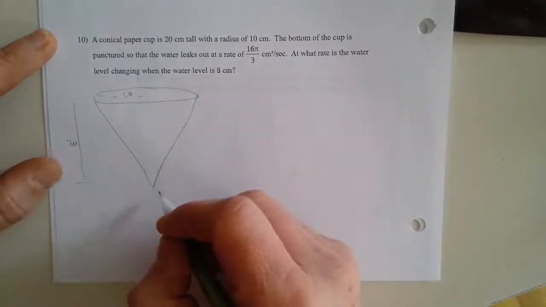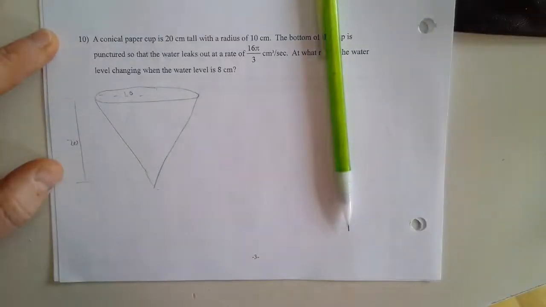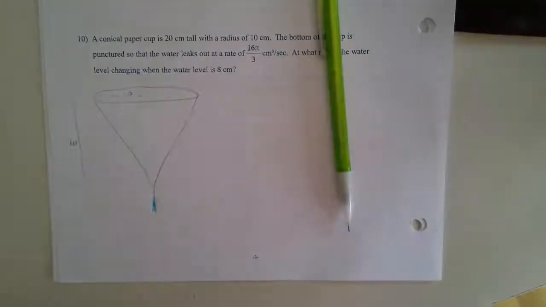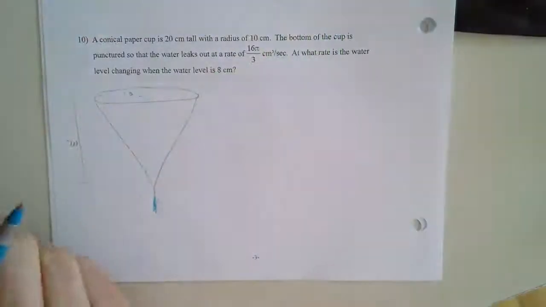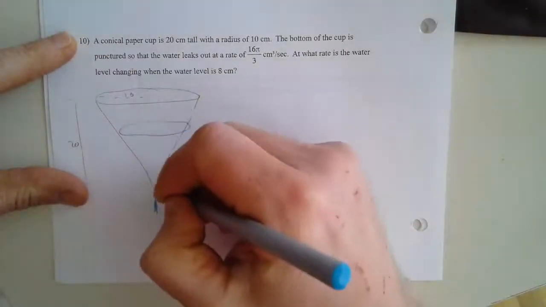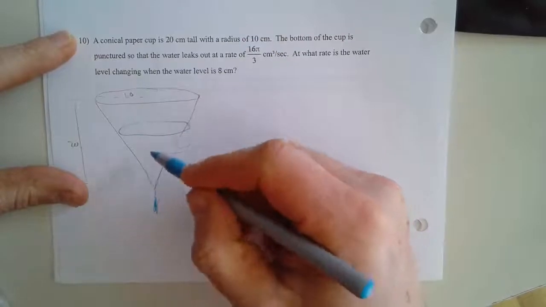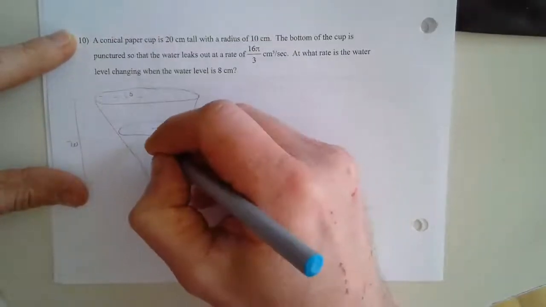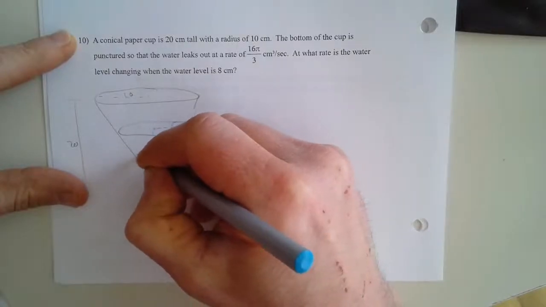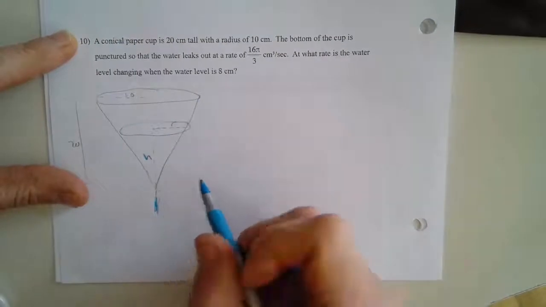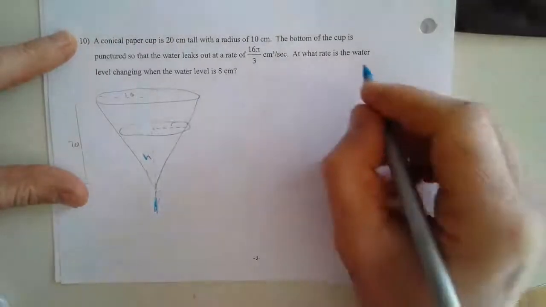Water is leaking out. I'm going to grab a second color here for my water. Water is leaking out the bottom there, and so here's the water level within it. Remember that since the water is leaking out, this water level is changing. So the radius of the water and the height of the water are always changing throughout this problem, which means you can't plug in any radius or height values until after you've taken that derivative.